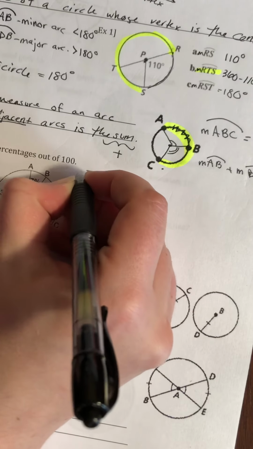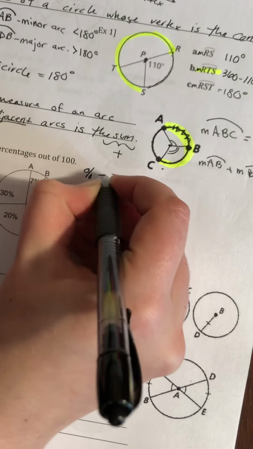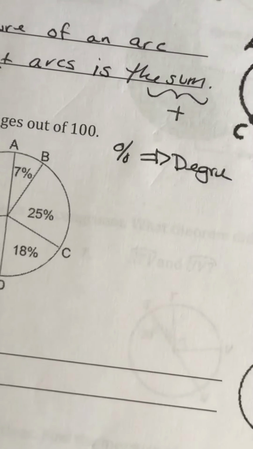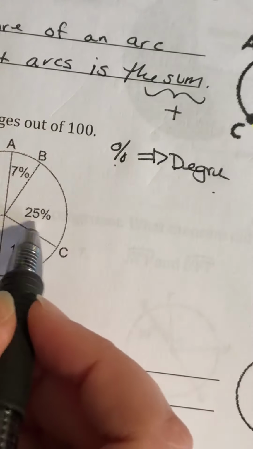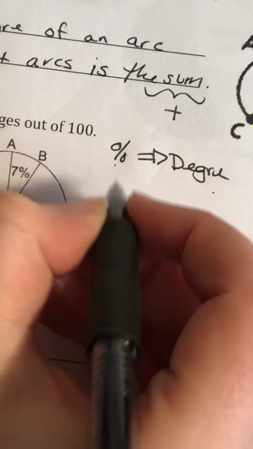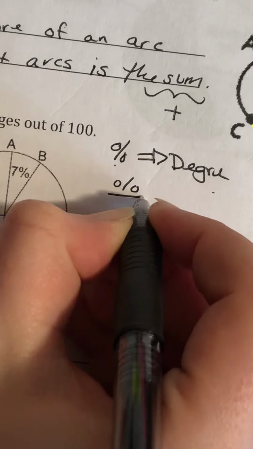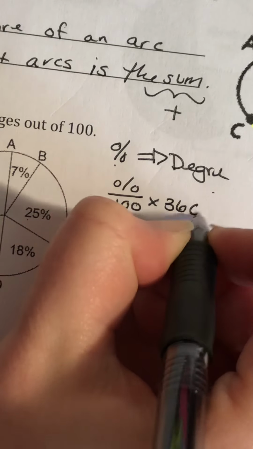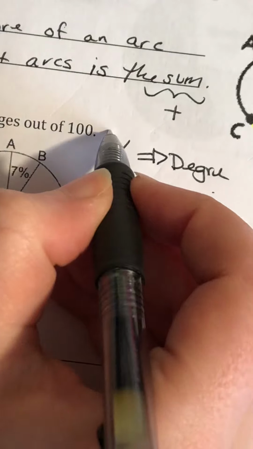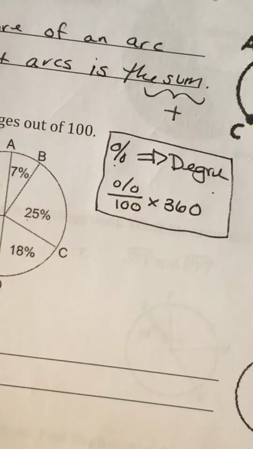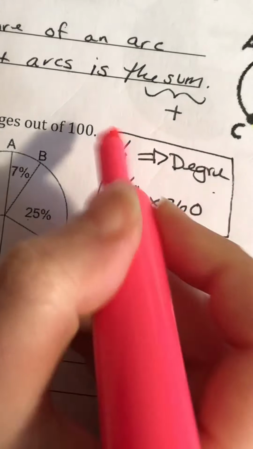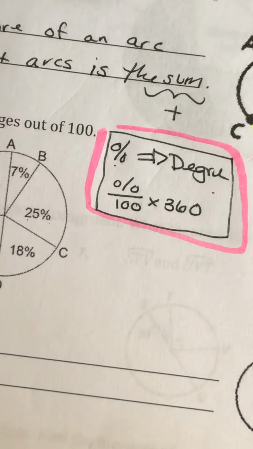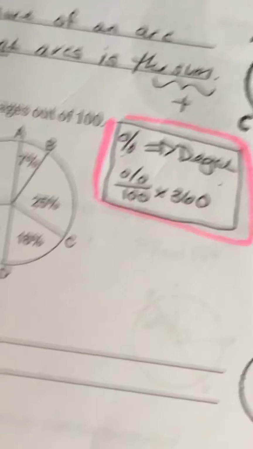So this is a formula. To go from percent to degree, like this 25%, I want to take the percent, divide by 100, and multiply by 360. This is super important. That is how we go from percent to degree.